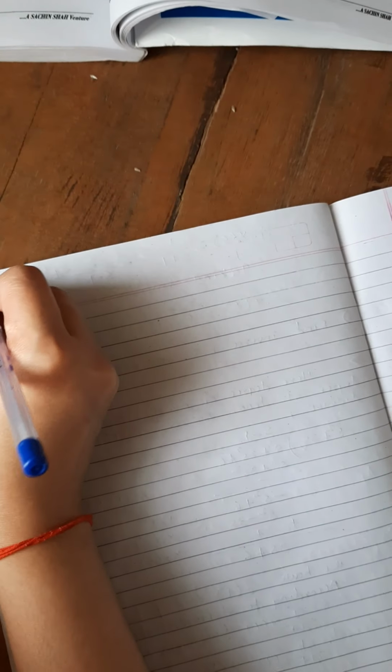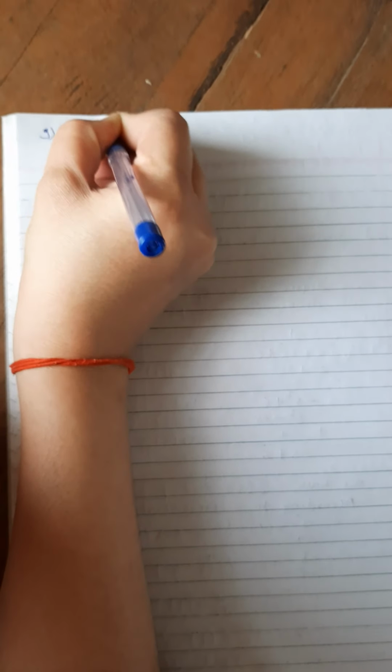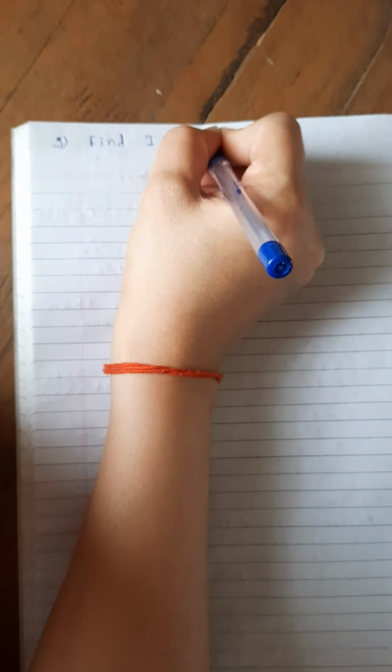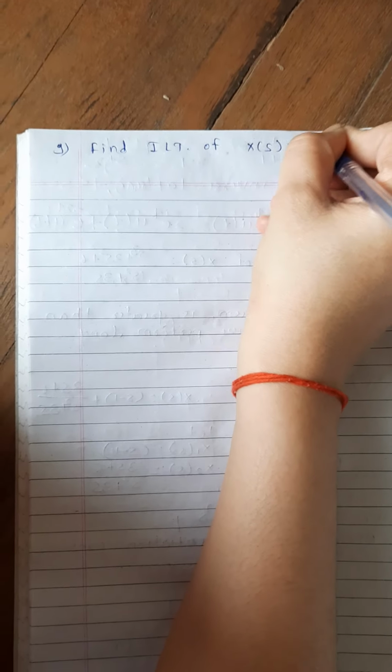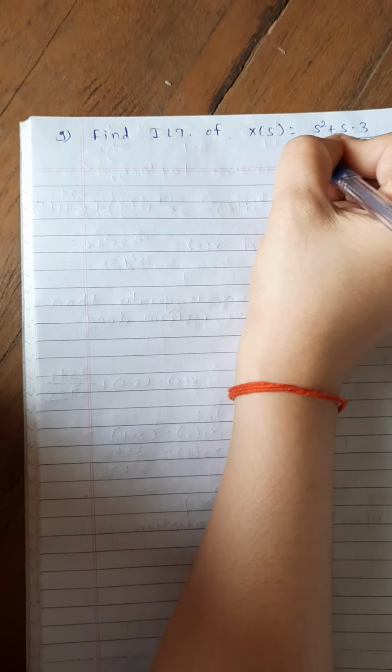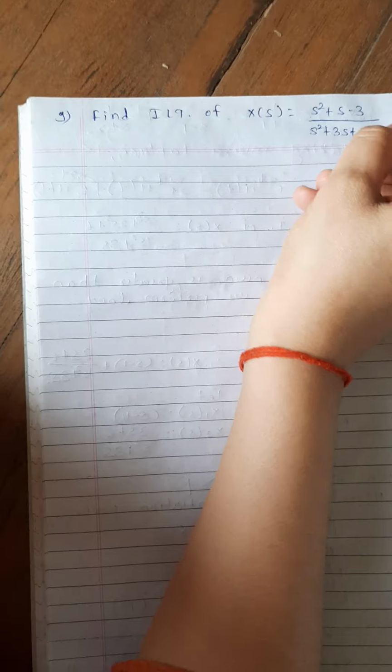Next problem. Find the inverse Laplace transform of X(s) is equal to (s square plus s minus 3) divided by (s square plus 3s plus 2).